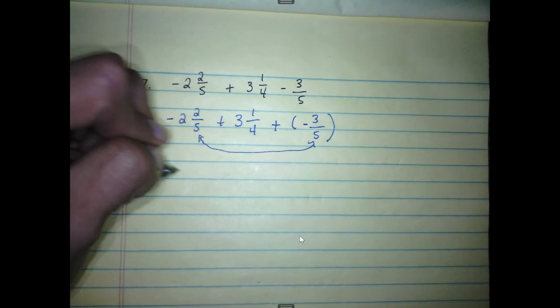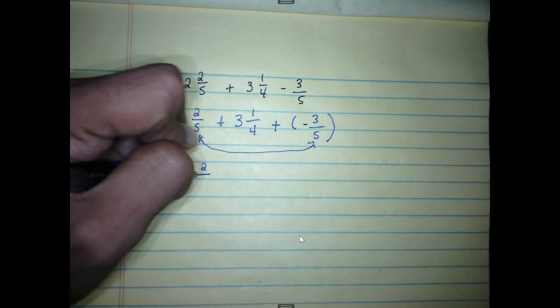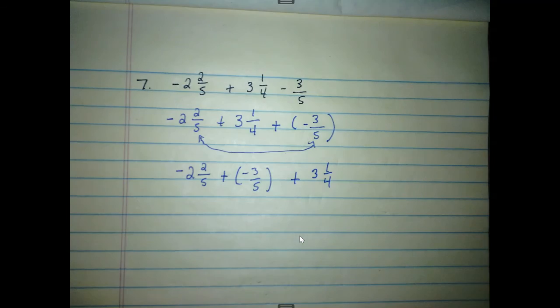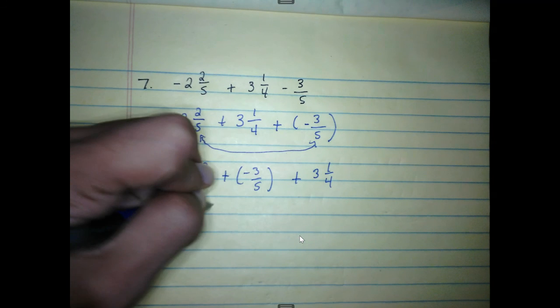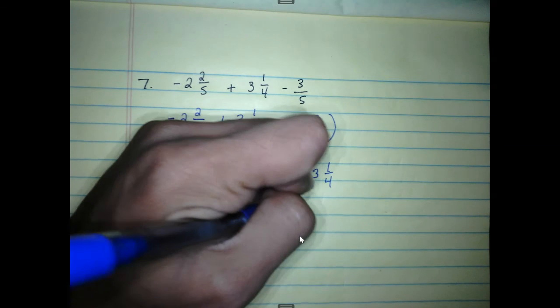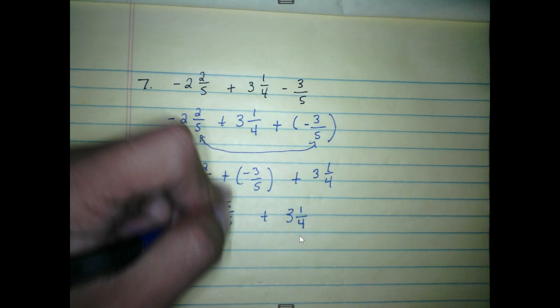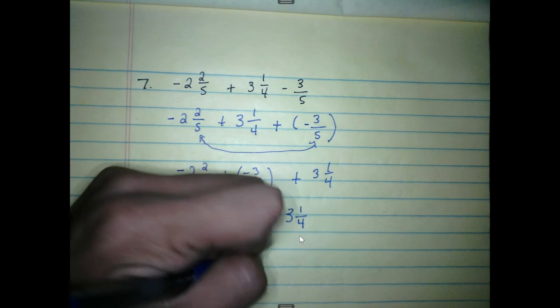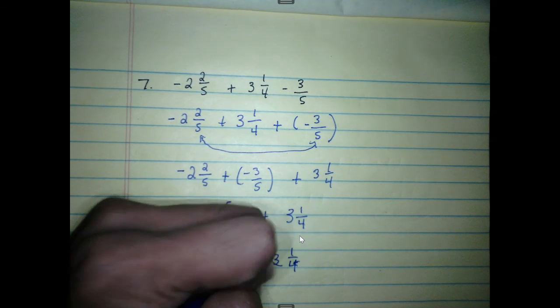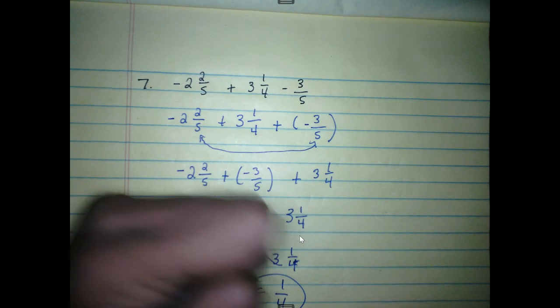My next step is to group the same fractions together, so I'm going to combine them. So I have negative 2 and 2/5 plus negative 3/5 plus 3 and 1/4. If I combine these two, it becomes negative 2 and 5 over 5 plus 3 and 1/4. If I simplify this, it becomes negative 3 plus 3 and 1/4. The 3's cancel out, and it equals 1/4. And that's it.